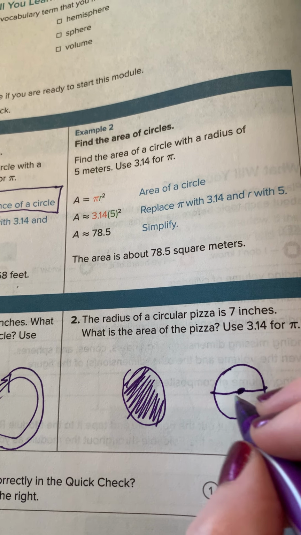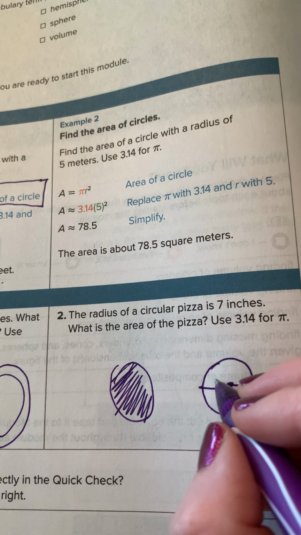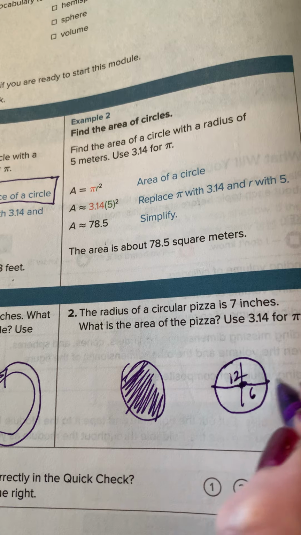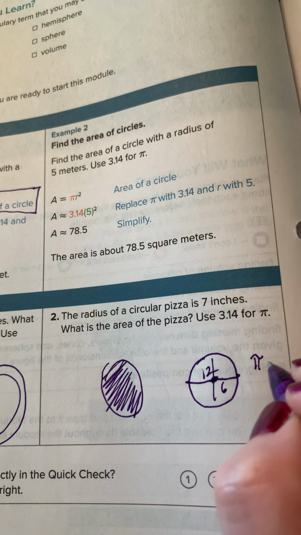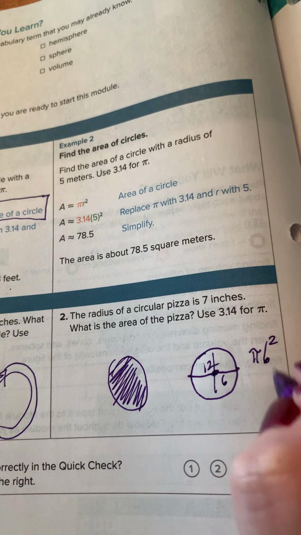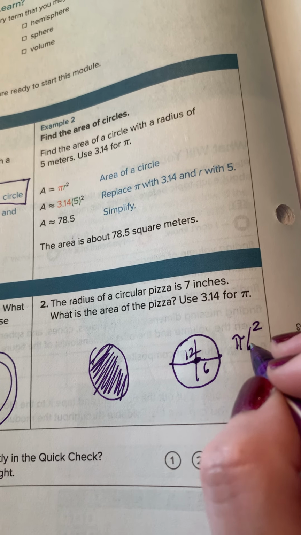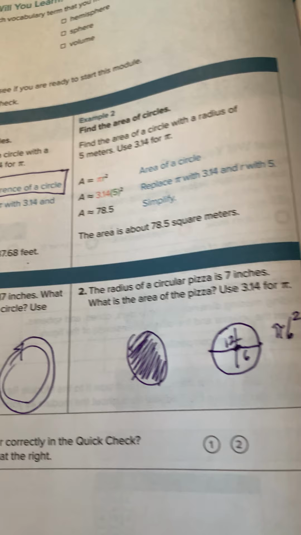So say the diameter was 12. We'll cut 12 in half, and that would be 6. So you would go pi times 6 squared. So you go 3.14 times 36, because 6 squared is 36.